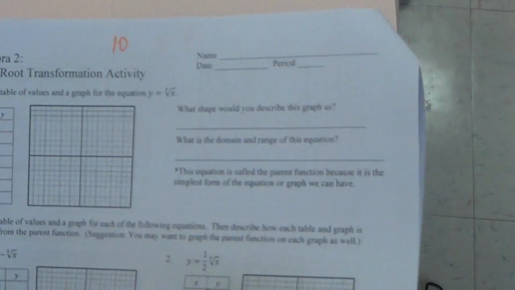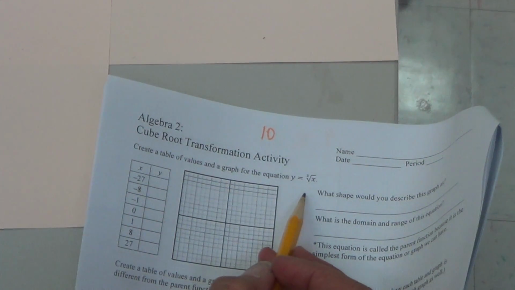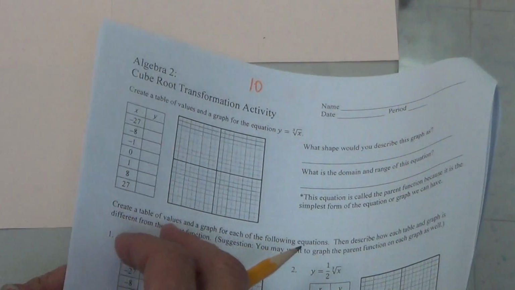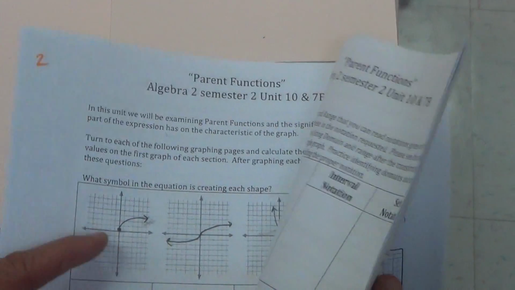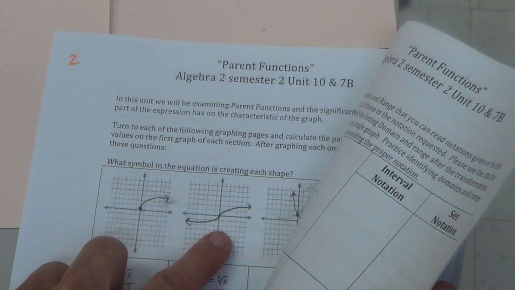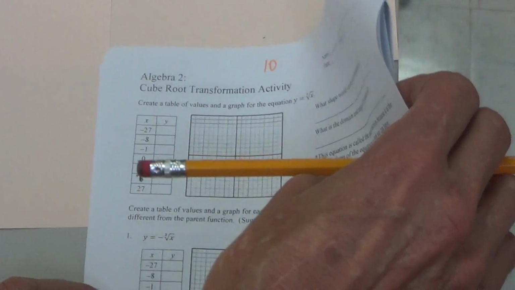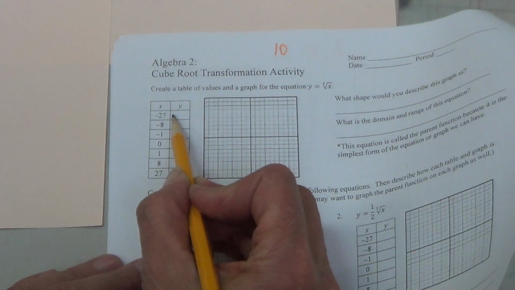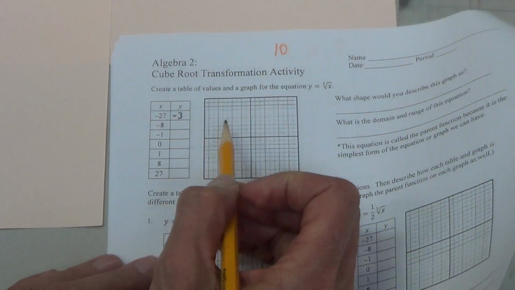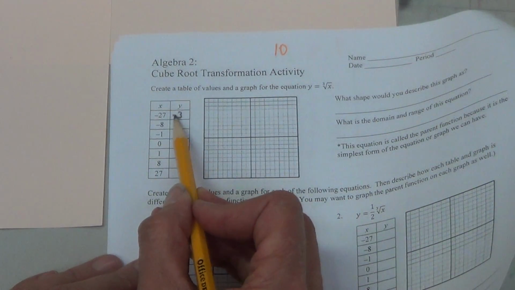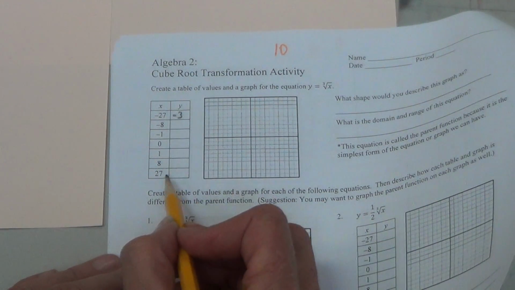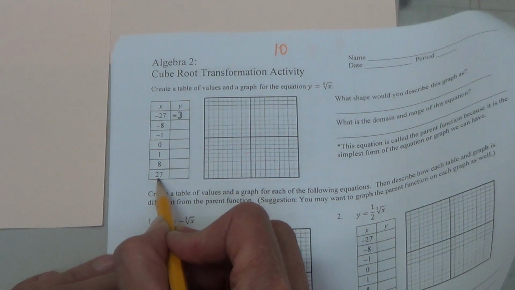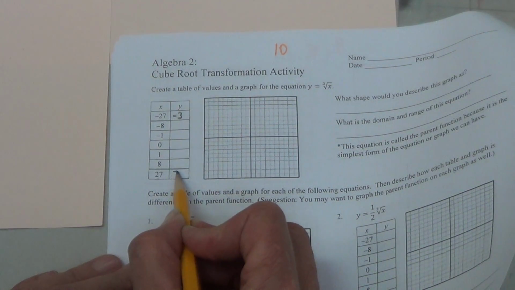We're going to do another reflection here. We need to get our cube root graph. If you need to go back to page 2 to find your cube root, you can. Just a reminder, it looks like this from page 2. This time we need to plug in our numbers. So the cube root of negative 27, negative 3. Because negative 3 times negative 3 times negative 3 is negative 27. So the cube root of 27 would be positive 3.